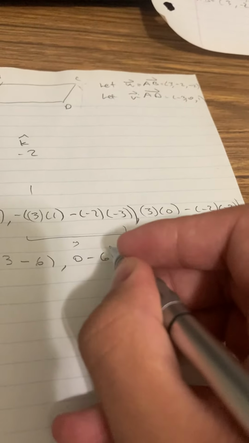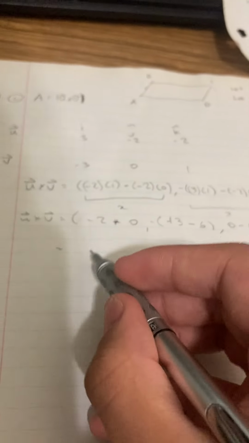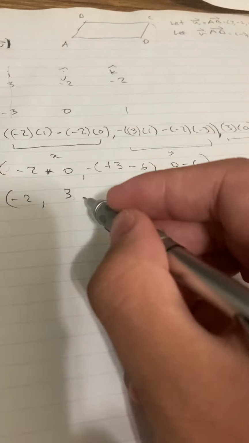So -2. Inside there's -3, so it becomes +3. And the last one is just -6. So that is our cross product.